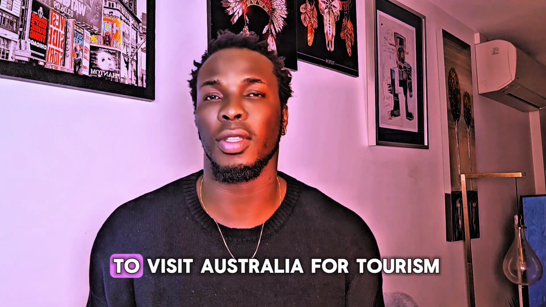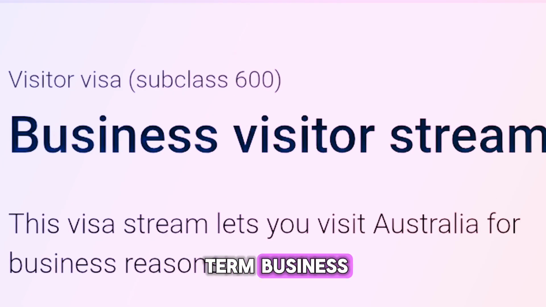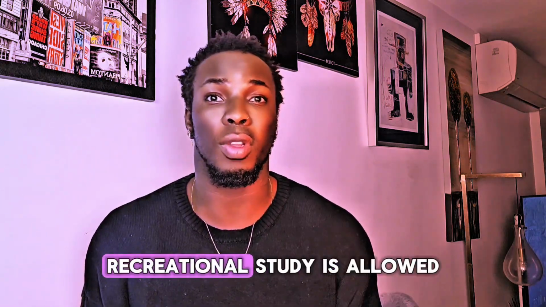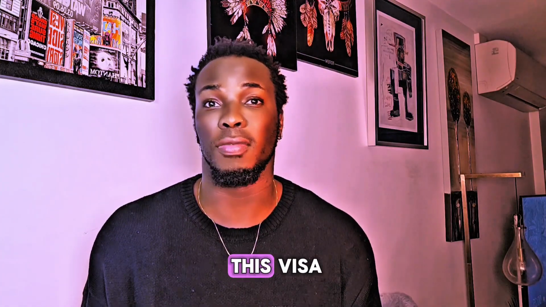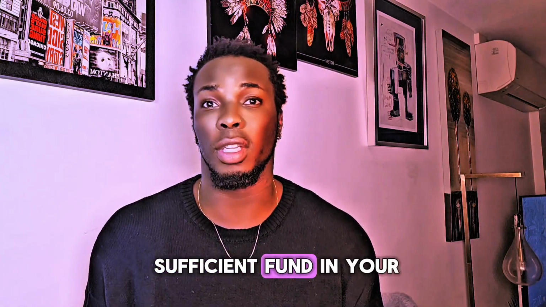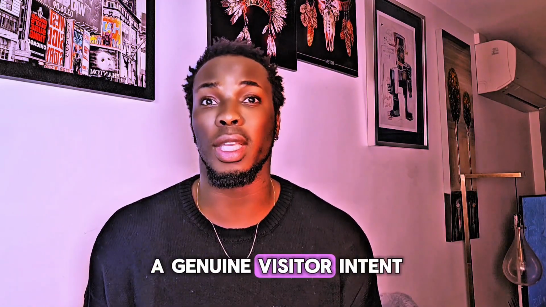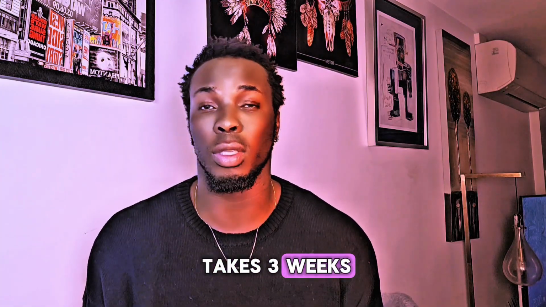This visa allows you to visit Australia for tourism, family visit, or short-term business. This visa doesn't allow you to work or study, although short recreational study is allowed up to 3 months. In order for you to be eligible for this visa, you must have sufficient funds in your bank account, a return plan, and a genuine visitor intent. The cost for this visa is around $195 Australian dollars, and the processing time takes 3 weeks to 3 months.